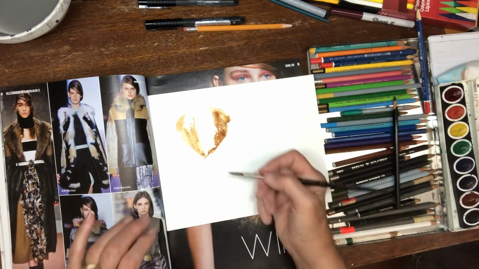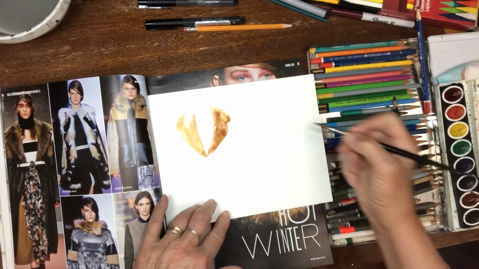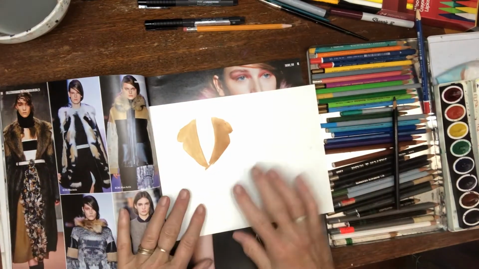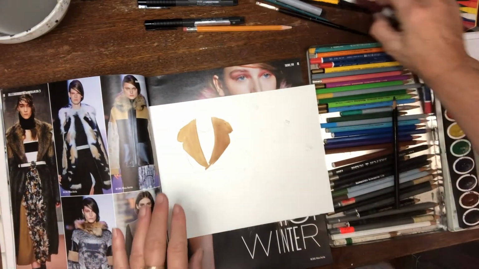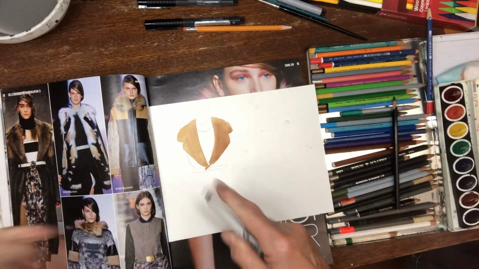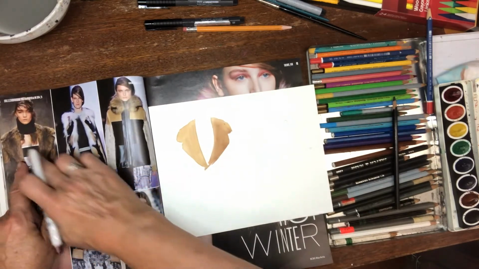This is going to have to dry to do any more work on it, because otherwise everything's just going to bleed. So I'll let it dry for a minute. Okay, there's several ways I could go about this. I could use a brush or a marker. I'll show you both ways. So on this half, I'm going to do it with a marker and a brush.